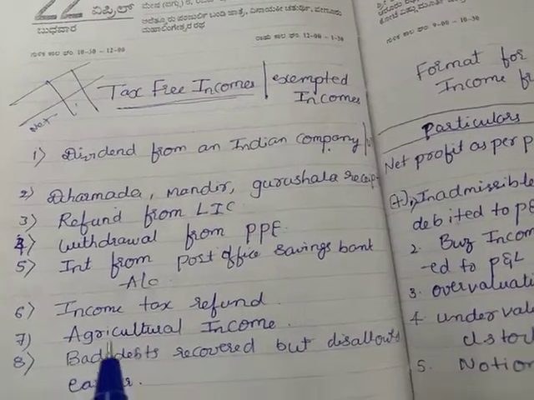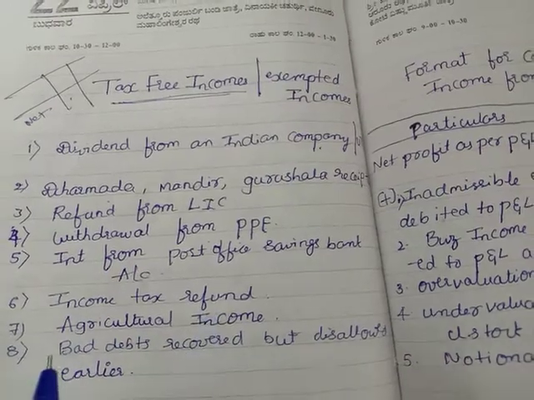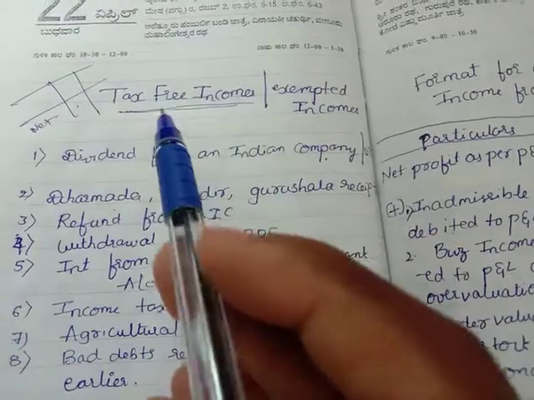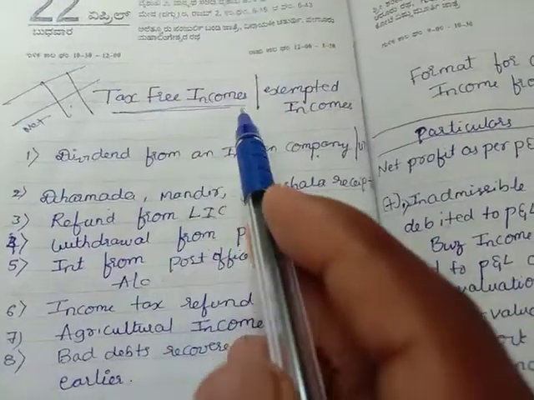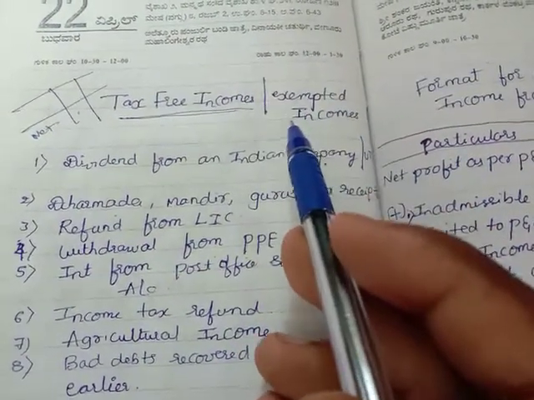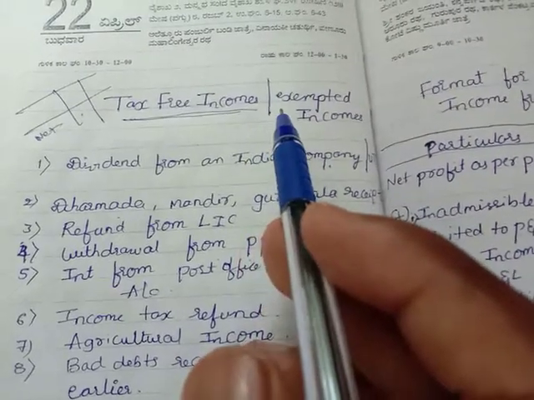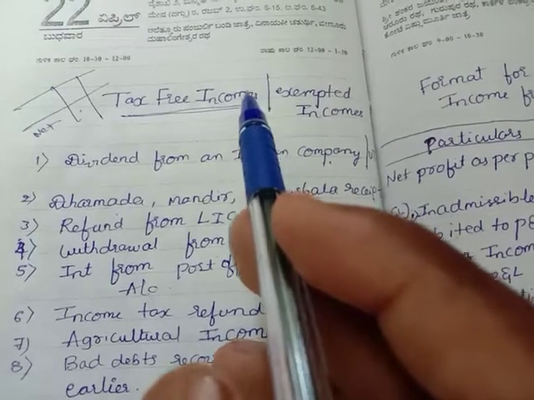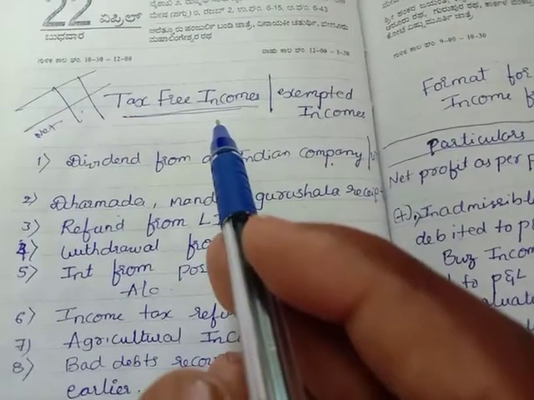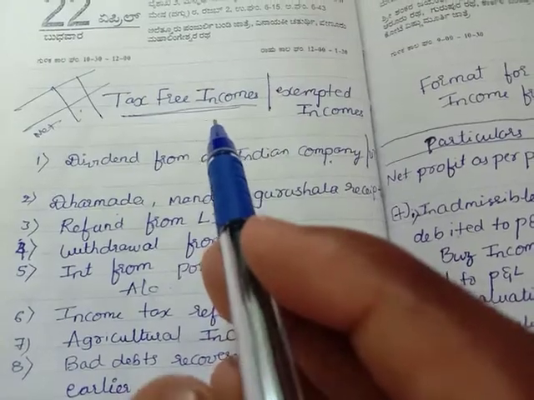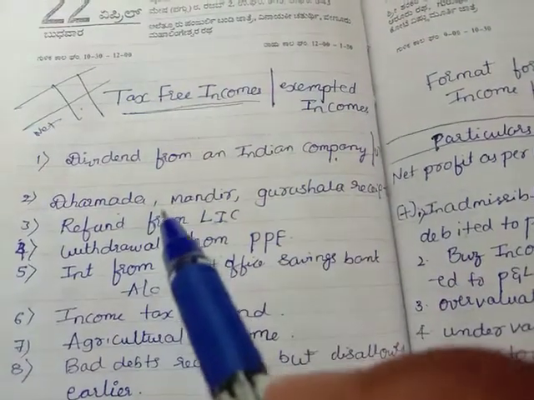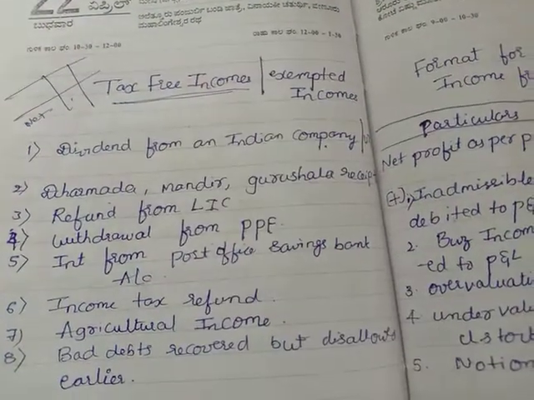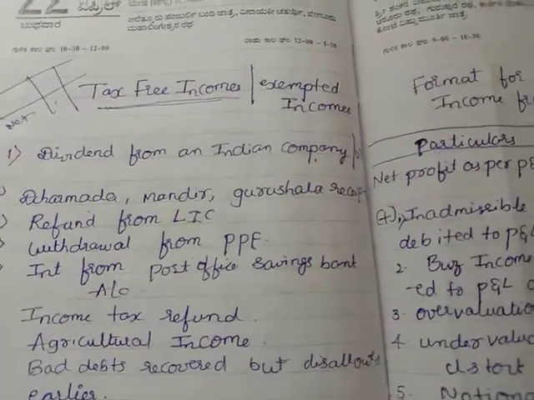Next, income tax refund. Next, agricultural income. Next, bad debts recovered but disallowed earlier. These are tax-free incomes or exempted incomes, so you already know this from the first chapter. I gave you one set of notes, no? If you are getting any doubt, go through those notes, especially B.Com and BBA students. If you have any doubt, go through those notes once again, because we discussed all of this in the first chapter.